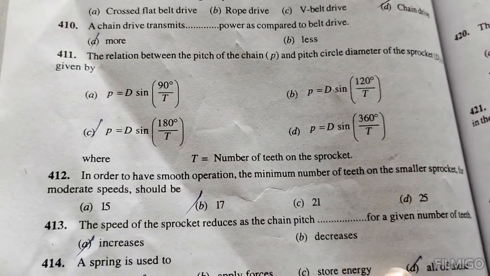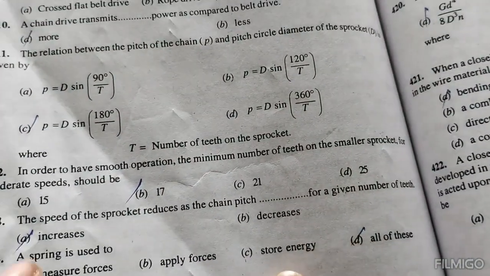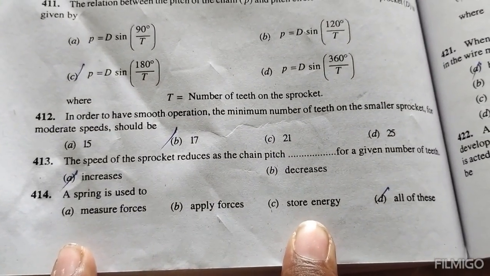For a given number of teeth, at moderate speed, the minimum should be 17. The speed of the sprocket reduces as the chain pitch for a given number of teeth increases. A spring is used for all of the above.